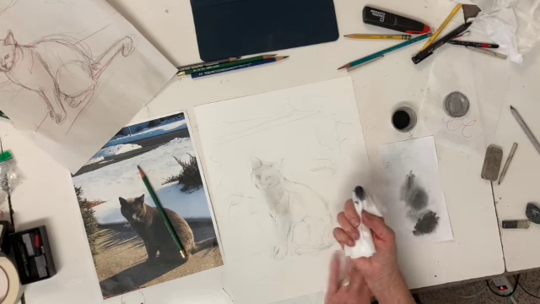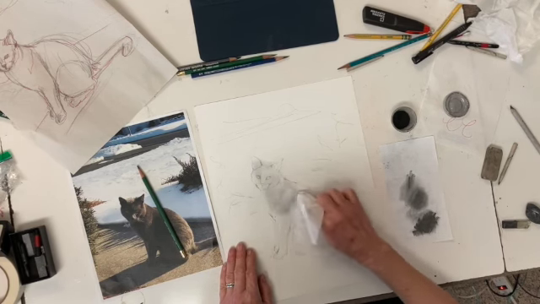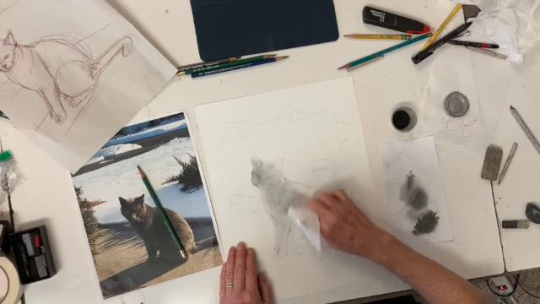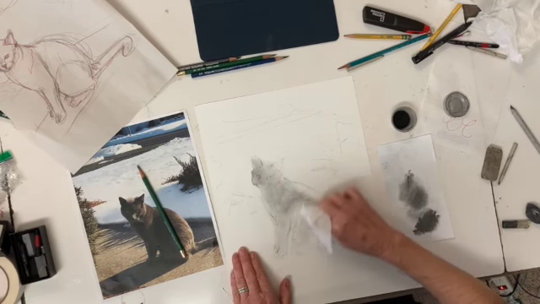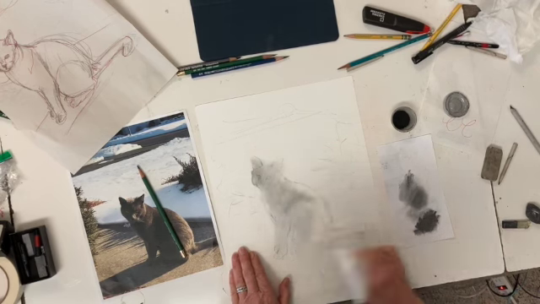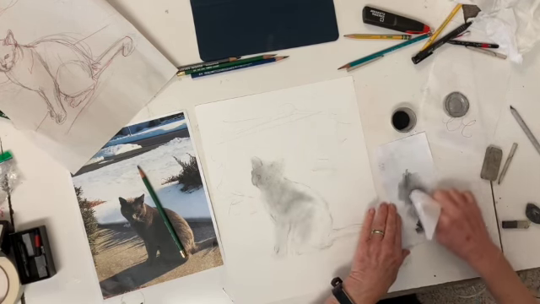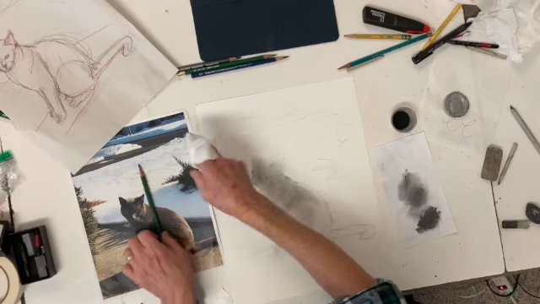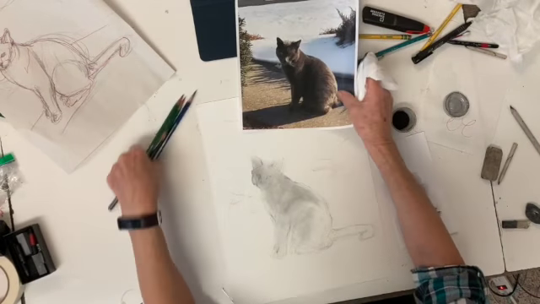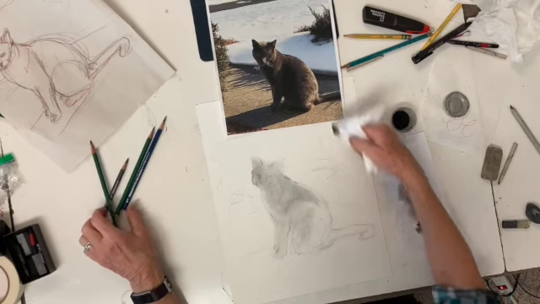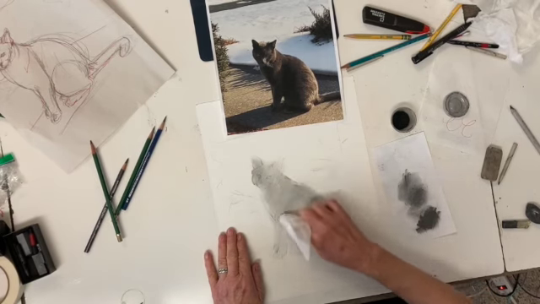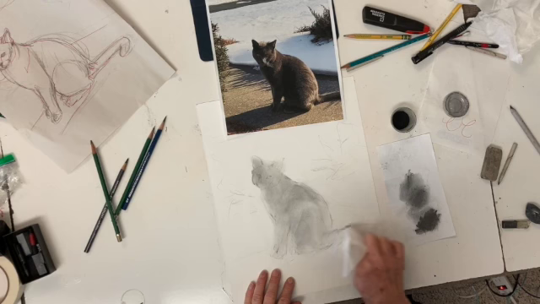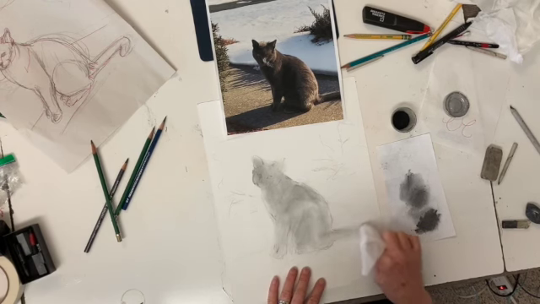So I've got a lot of graphite on here, and I'm going to do an overall coat, trying to stay somewhat in the lines, but you can also erase out if you go over the lines. You can clean up those edges. And even though there is a highlight here right along the edge, a wonderful rim lighting, I'm still going to fill that in and then erase it out later.